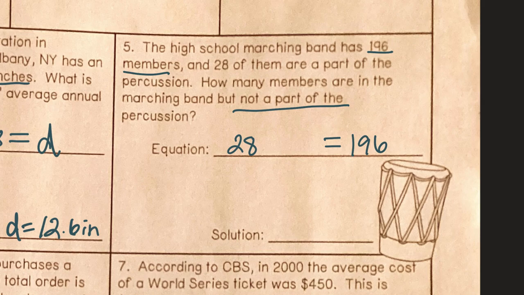So if I want to subtract 28 from my 196 to find out how many members are in the band, then I'm going to add my variable to that. The goal here is to figure out the number of people in the marching band that are not a part of the percussion. So I'm going to take away 28 from this side of my equation to get my variable all by itself.